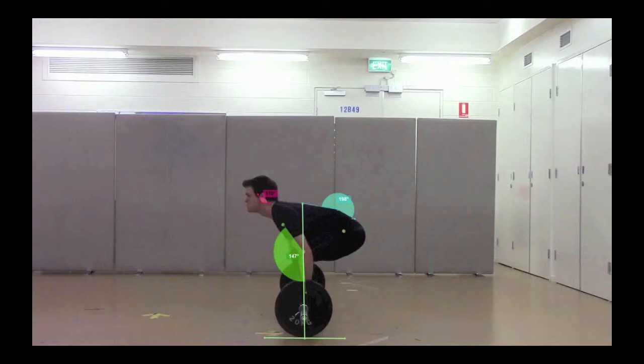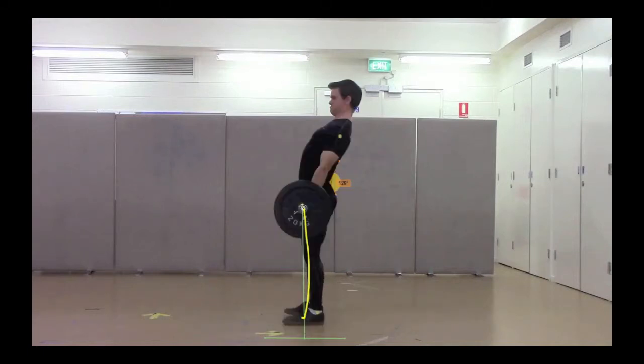In teal, a straight line has been shown to compare the bar path. The bar path has been tracked, yellow for the pull and blue for the return. At lockout, a marker has been placed on the sacral vertebrae and the thoracic vertebrae to highlight lumbar extension.